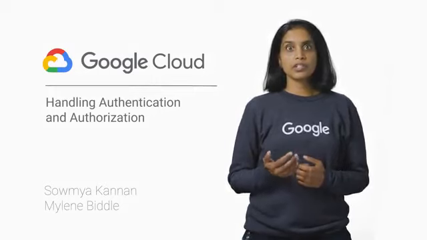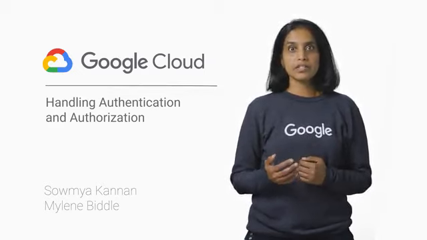It can be somewhat daunting to implement user authentication and authorization from scratch in your application. With Identity and Access Management, or IAM for short, and Firebase authentication, you are now free from the burden of building such a system. In the module Handling Authentication and Authorization, you'll learn how to create IAM members, specify what resources they have access to, and what operations they can perform on these resources.